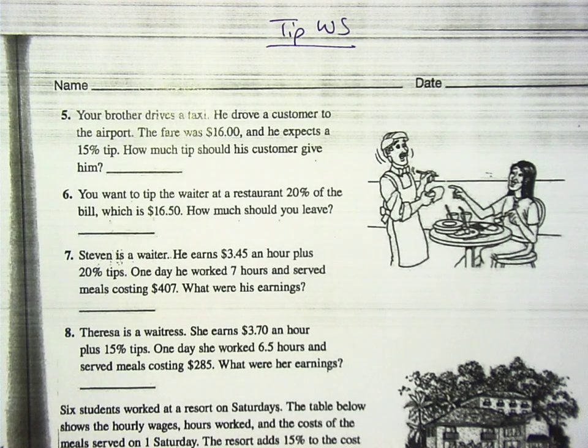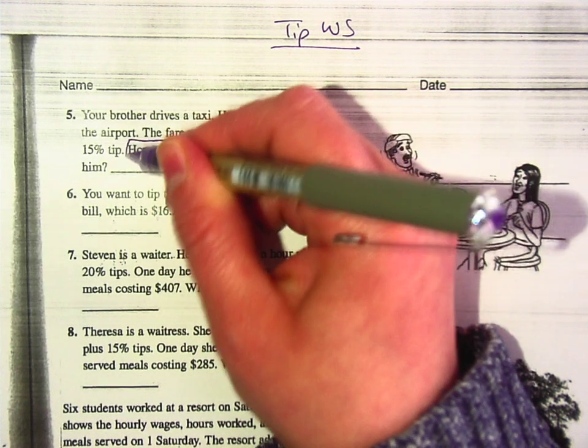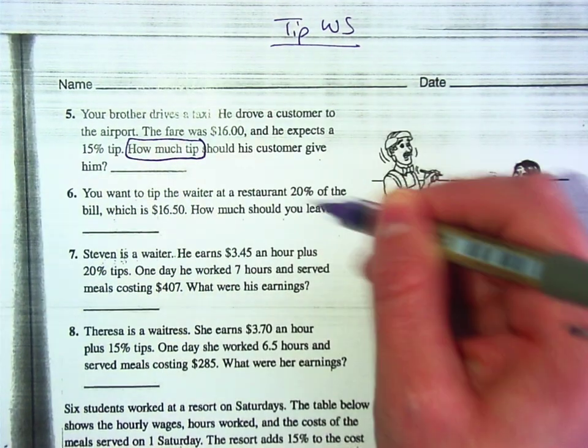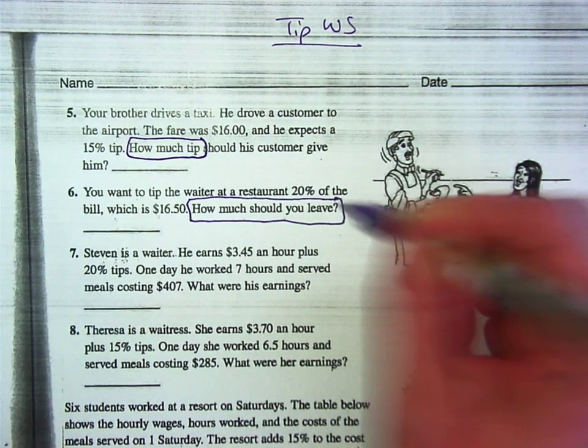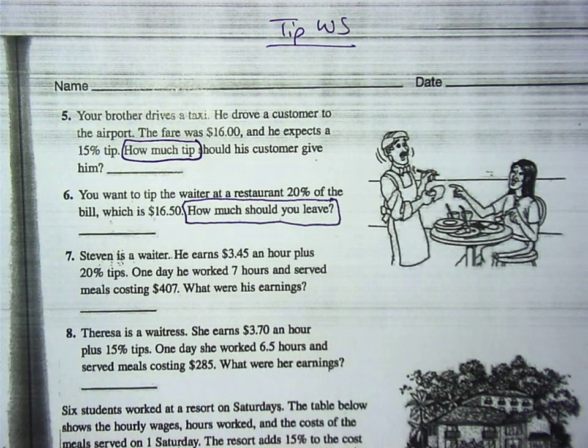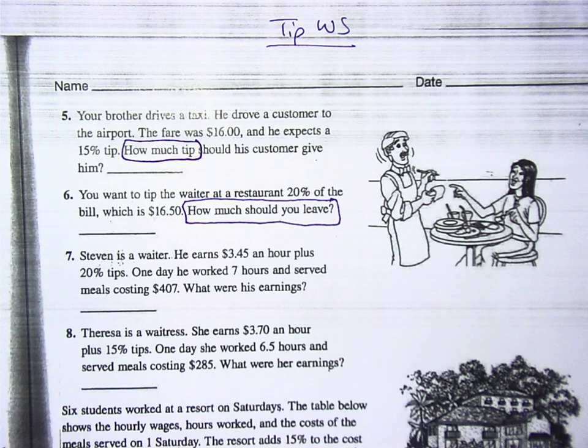Now, I want you to be careful. Everybody look up. This says, how much tip is the question? Over on this one, it says, how much should you leave? So be careful. Don't always write the tip down. Sometimes you need to write the original amount that you had to pay for the bill plus the tip. Sometimes just the tip. Okay?